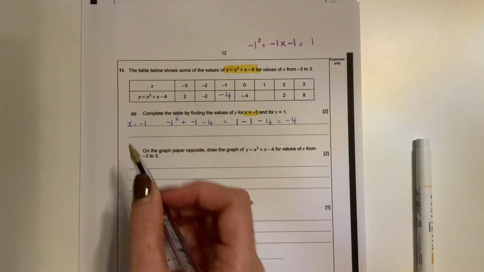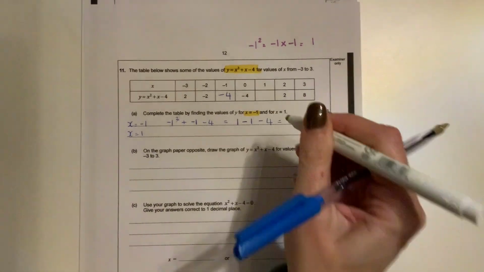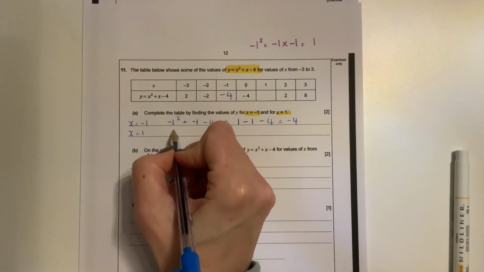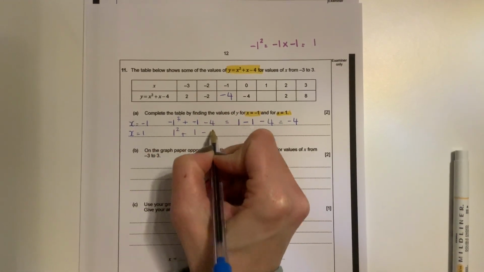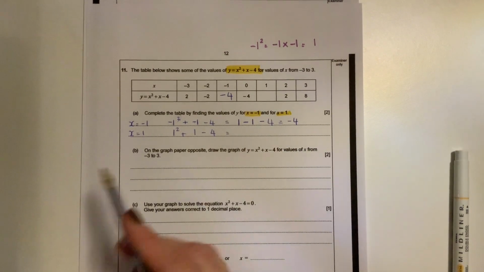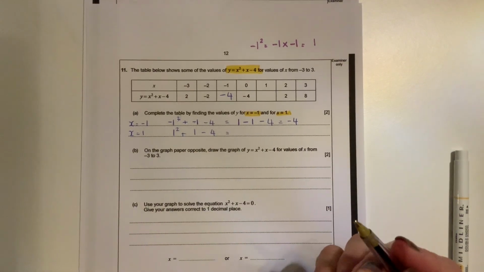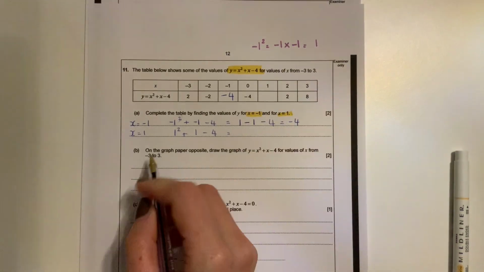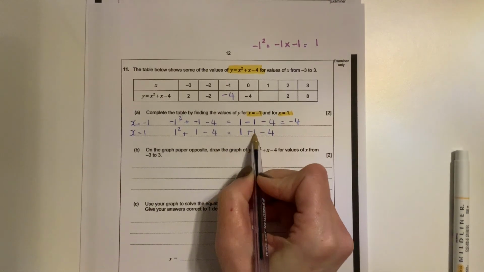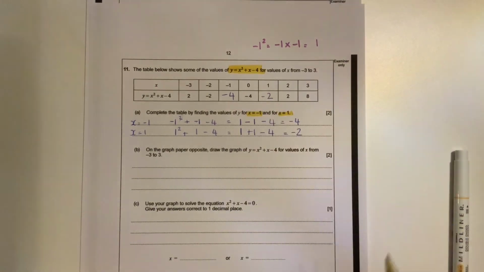Okay, the next one is when x equals 1. So let's do that one. We're going to do the exact same thing, except this time x is going to be 1. So 1 squared plus 1, take away 4. A little bit nicer when it's not a negative, but same principles. Let's unpick each bit. 1 squared, we've already talked about -1 squared, so it's just without the negatives in. 1 times 1 is 1, plus 1, take away 4. So 1 plus 1 is 2, 2 take away 4 is -2.